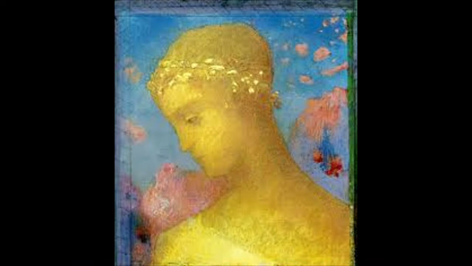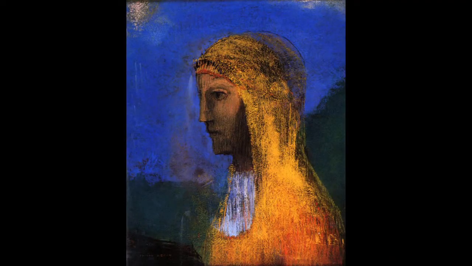This beautiful painting simply entitled Beatrice, and I love those colours, they're just glorious. Once again, a mystical subject matter here. This is a druidess, and the mystical quality is really amplified by that vibrant blue in the background.